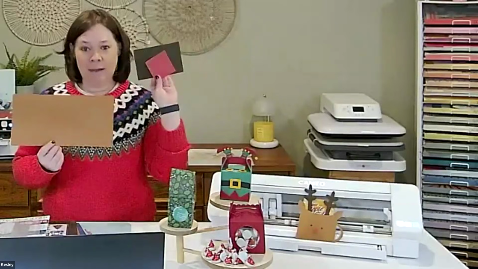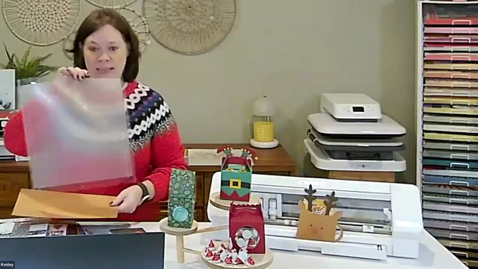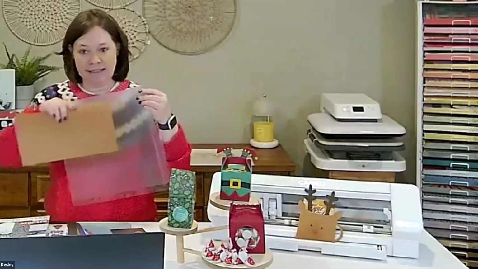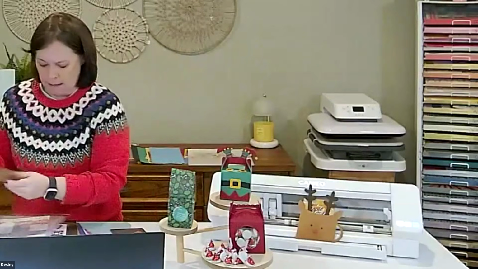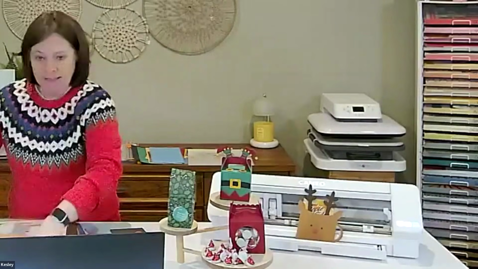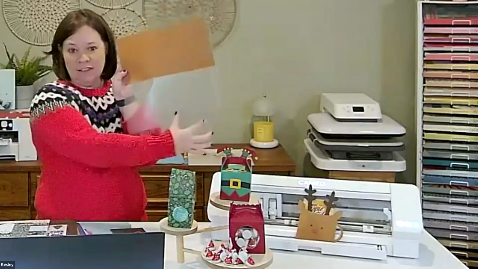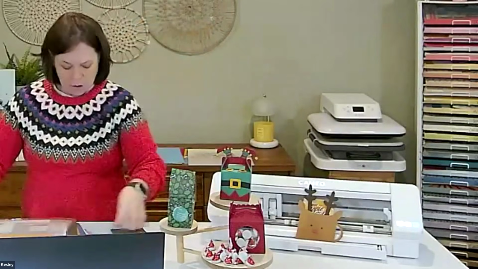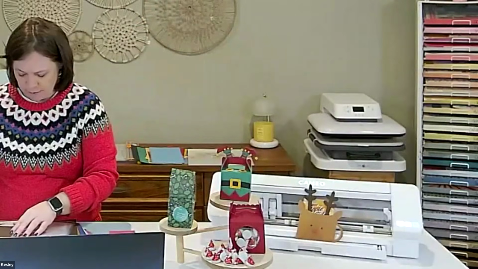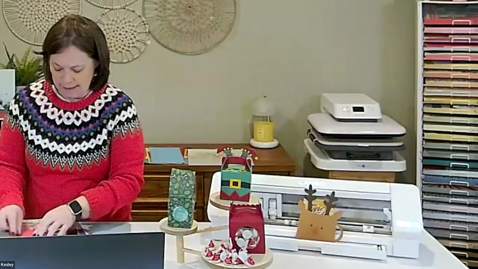So I have already cut my 3 pieces here and I have my mat that I'm going to lay them out on. On the top of my mat, I'm going to go ahead and lay this light brown color. That'll be the mug, and I'll put that right on there so that will be right where it cuts. And then I'll have the antlers here and the nose over on the right. So I'll put my antlers right below and then my nose all the way over on the side.